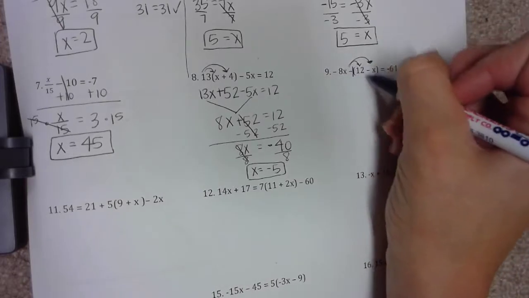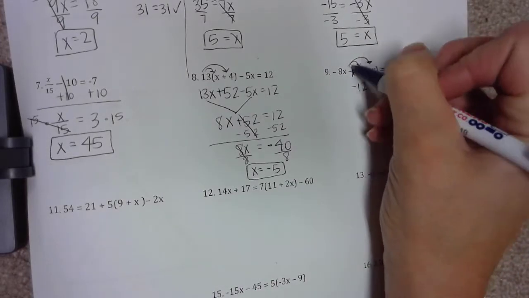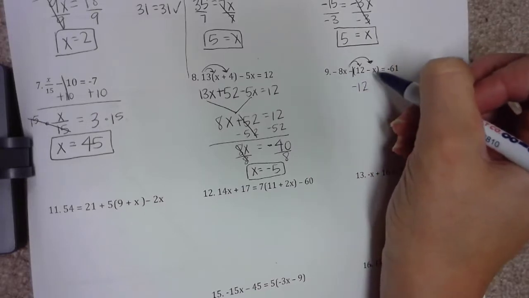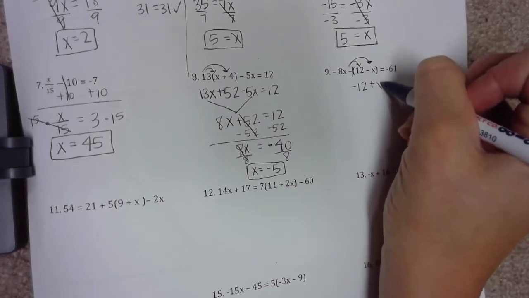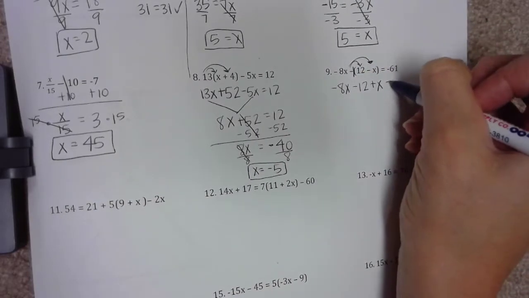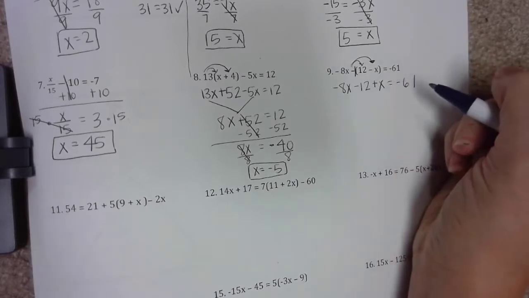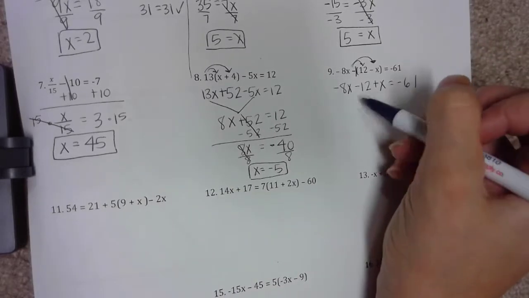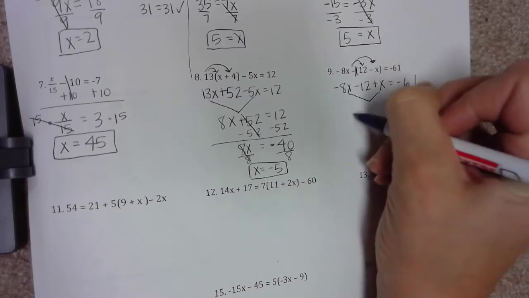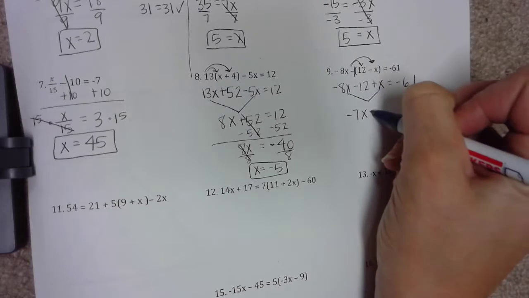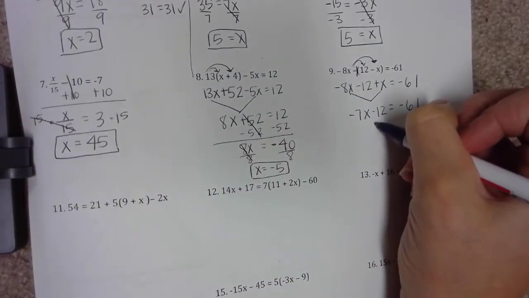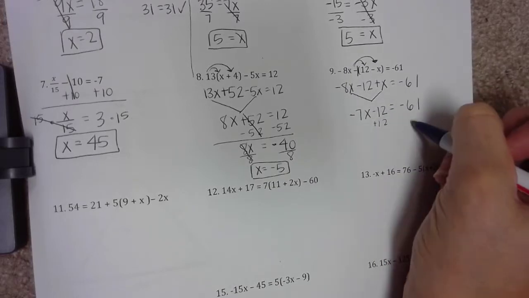Okay, so negative 1 times 12 is negative 12. Negative 1 times negative x, negative times negative will give me a positive x. Okay, and then bring down everything else. So now I can combine like terms. I have 3 on this side. Negative 8 plus positive 1 gives me a negative 7x. Bring down your negative 12 equals negative 61. So what I'll do is I'll add 12 to both sides.